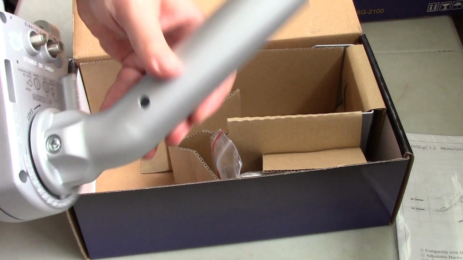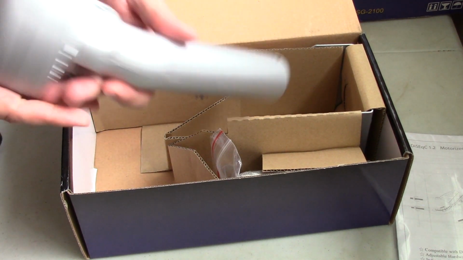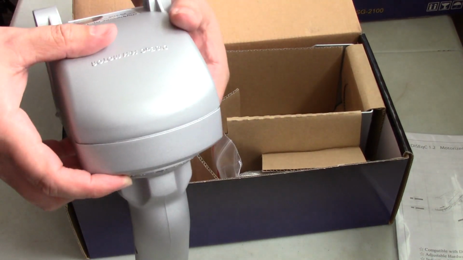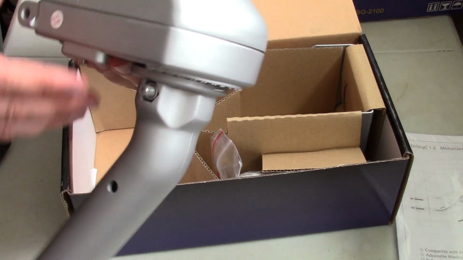So your dish will hang on this part here. I've seen people do these upside down, but the right way, the way I've done it is I have it hanging down kind of like this. And then the dish is kind of hanging on here, and it goes around like that.